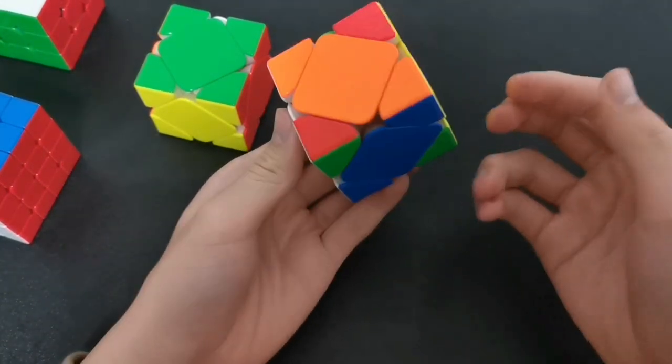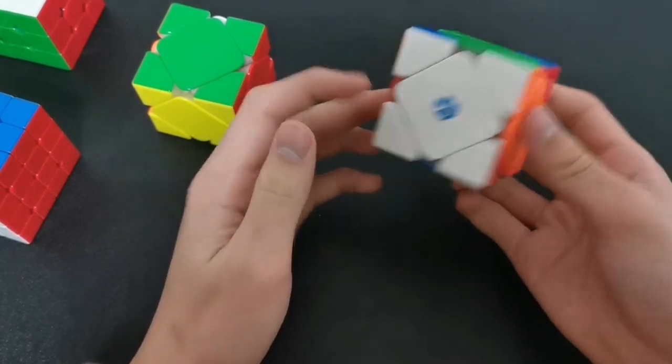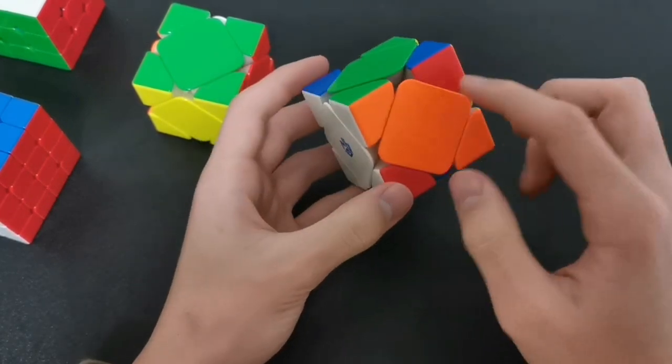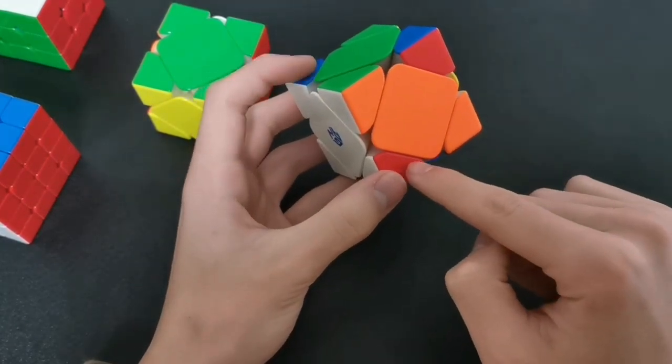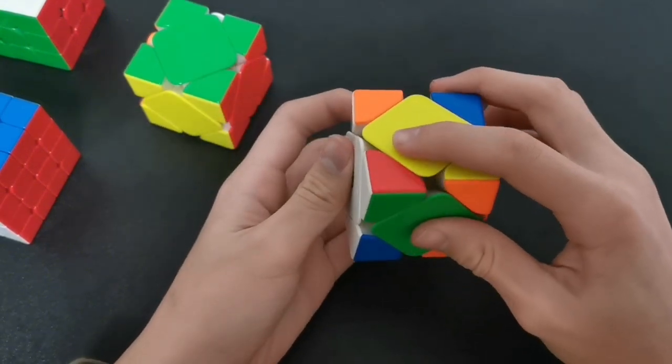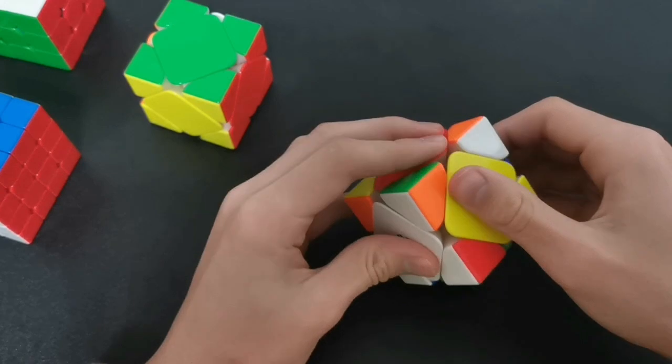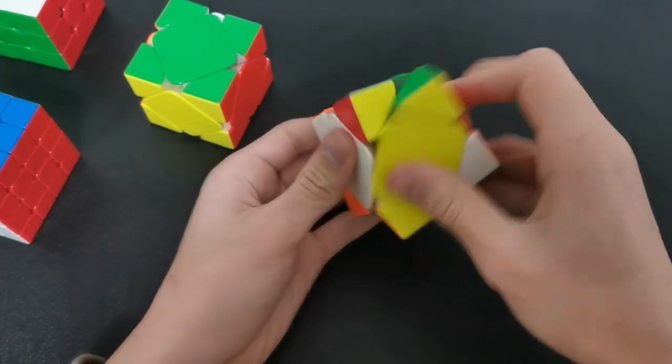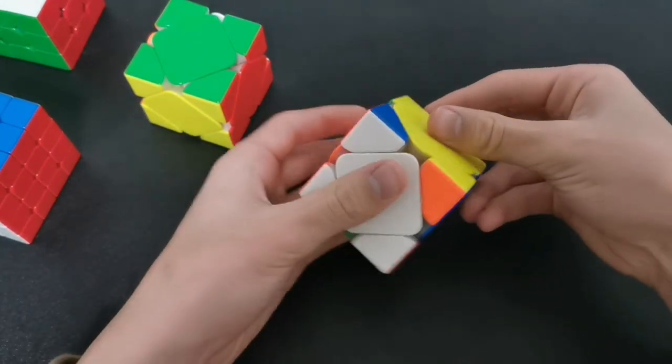My second algorithm is, you can hold it from this angle where these corners are here. Do a sledge, and then small b prime, big R. Insert this corner, small b prime R.